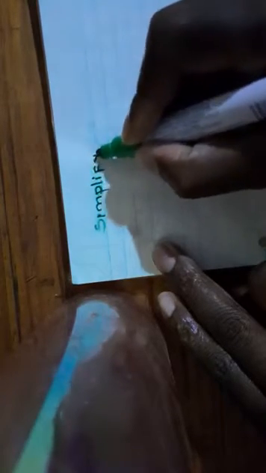So we'll be looking at simplifying expressions by first removing brackets. Let us have some examples.